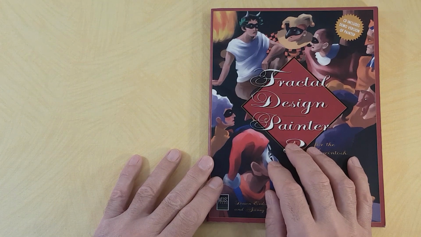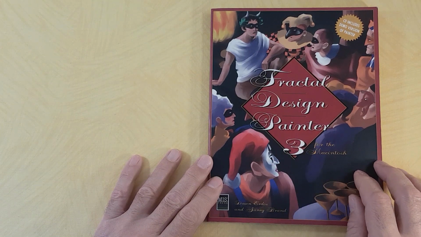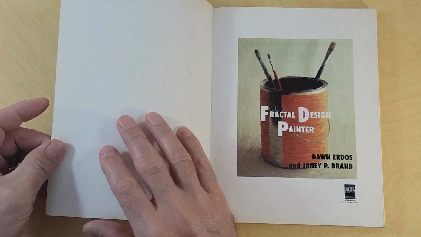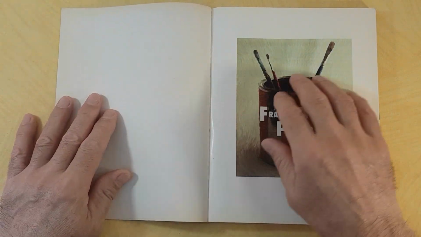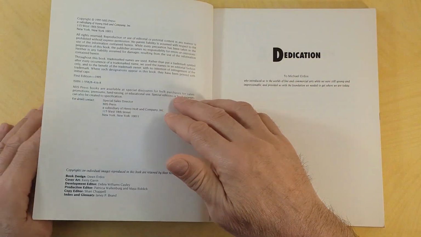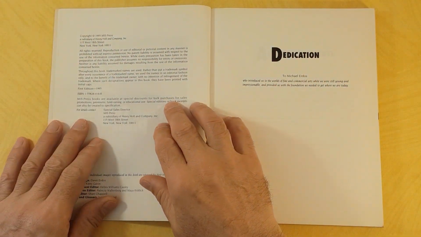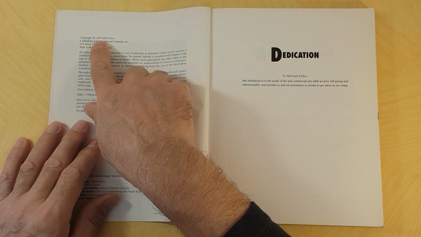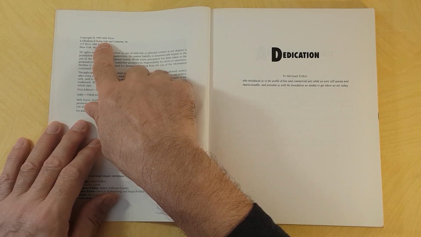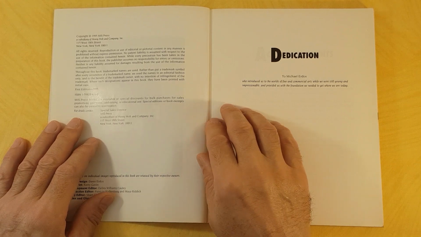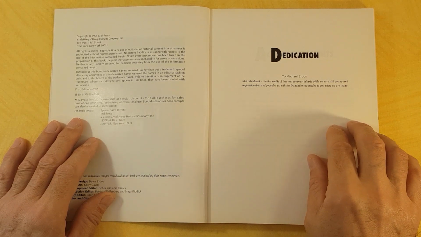But it is interesting that this book is from the year 1995. It is almost 30 years old book.